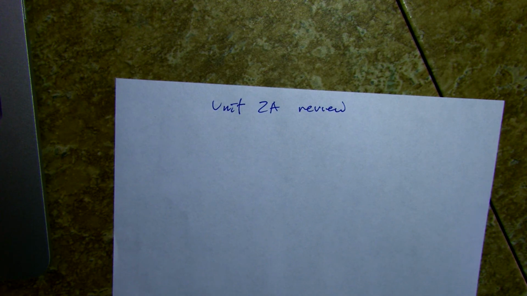Yes, it's all working. All right, we have our Unit 2A review here, and we are recording this. Excellent. I see a lot of you already logged in looking at this document. So we're just going to run through the problems and see if we can get through all 8 or 9 of them in this one section, okay?